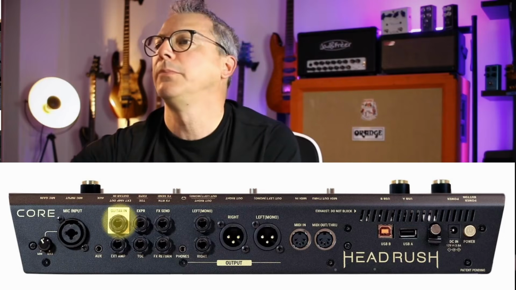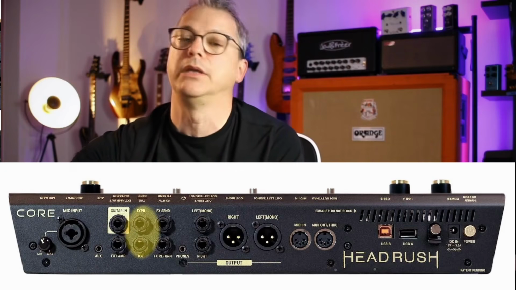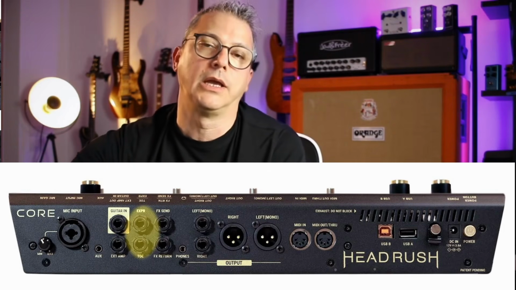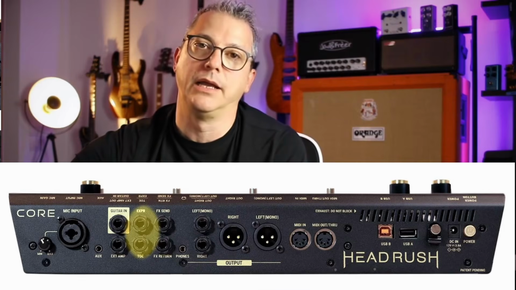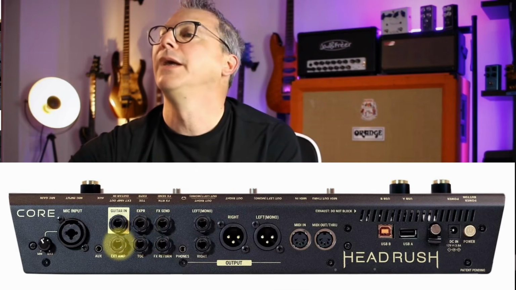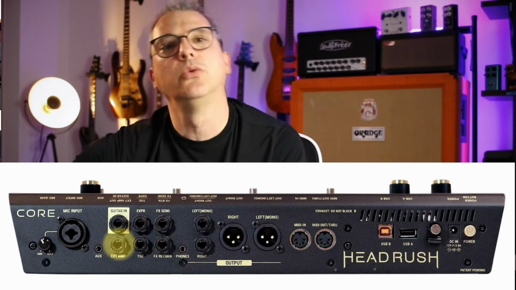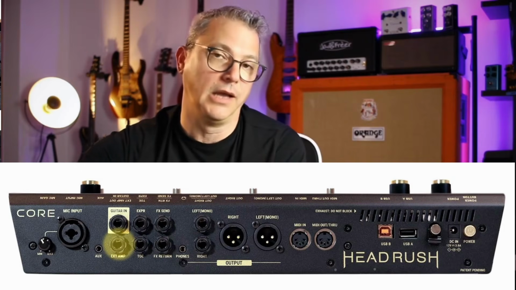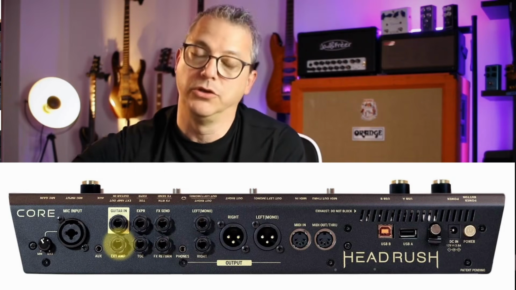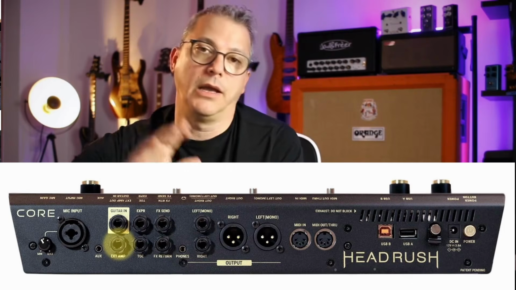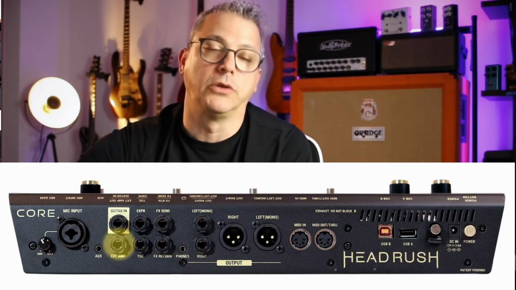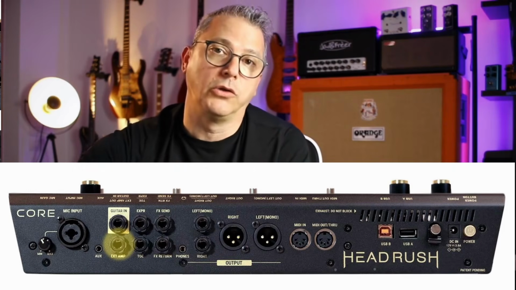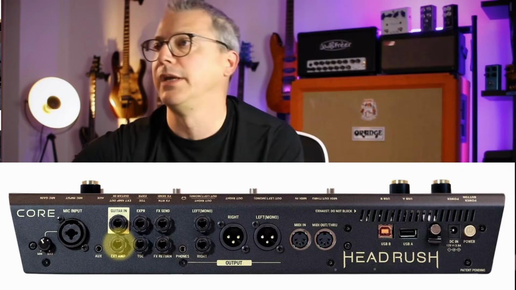Then I have the guitar input, an output for the expression pedal, and an output for the tool switch. If you have an expression pedal with the button to turn the related effect on and off, this has a dedicated output for that. It has an X amp, which is an output to control channel switching on amp heads. For example, if you have a 3-channel amp head and you don't want to use the amp's foot switch, you can connect it here and use the Headrush maybe in the send and return of your amplifier for delay effects. And at the same time, you can also control the channel switching on your amplifier.